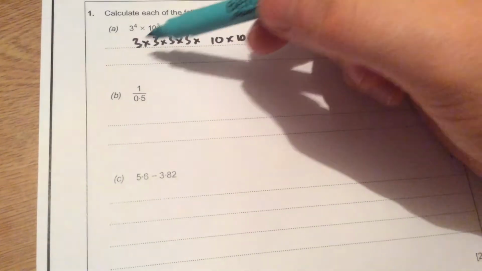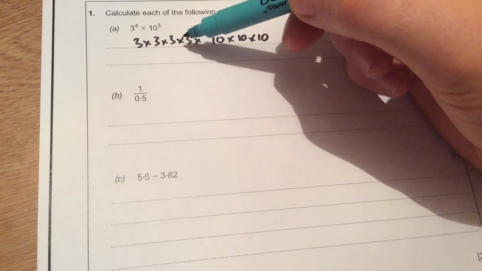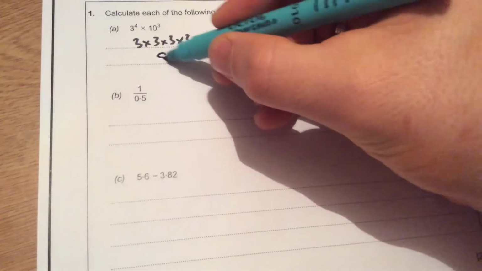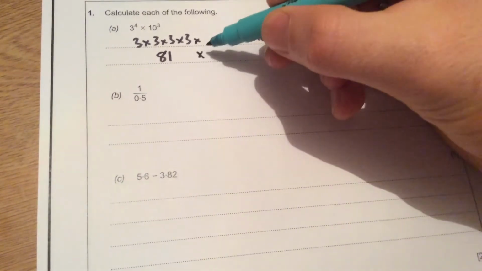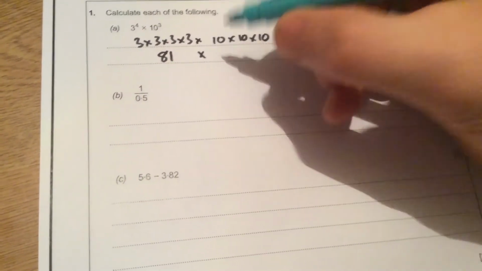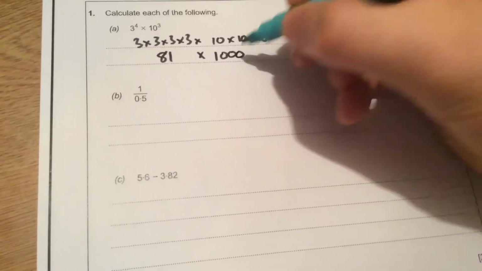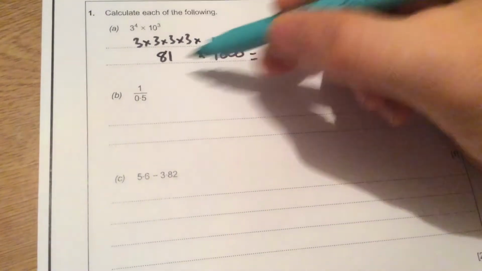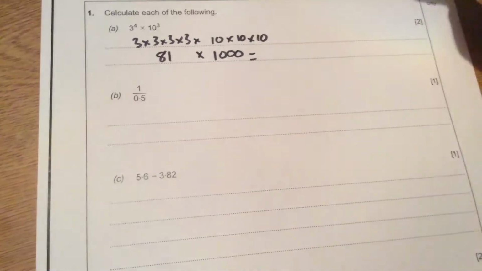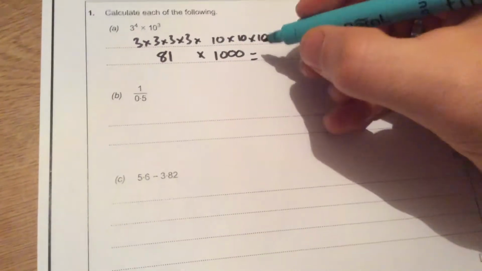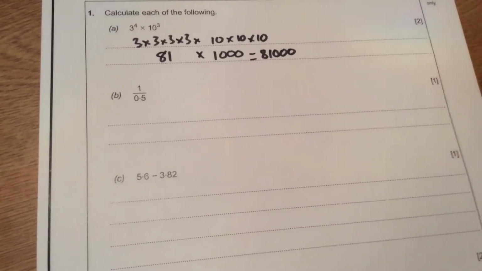So this one, 3 times 3 is 9. 9 times 3 is 27. 27 times 3 is 81. Okay, take as long as you need to do that. Times go straight down. I'm going to keep that one there. 10 times 10 times 10. I need 1 and 1, 2, 3 and 3 zeros. It gives me 1,000. 81 times 1,000. If you're timesing by powers of 10, you're literally just adding on zeros to the number you've got. 81 and 3 zeros in my answer. So 81,000. Very easy start.